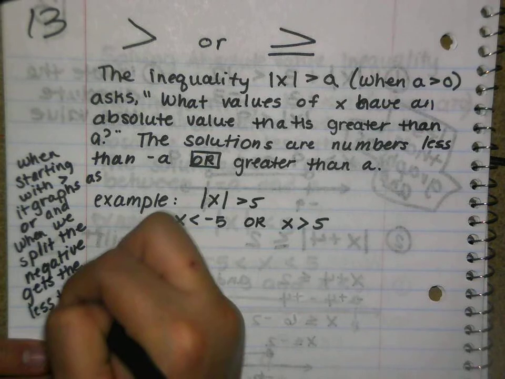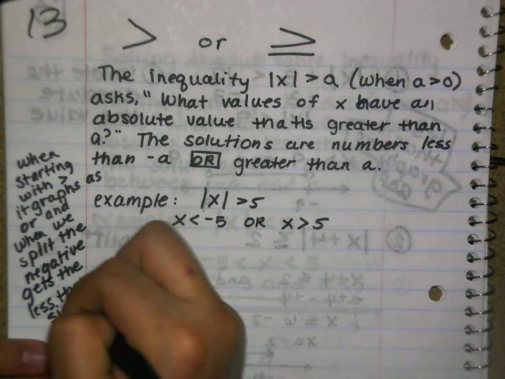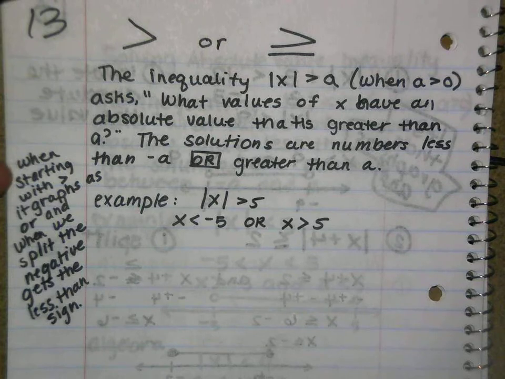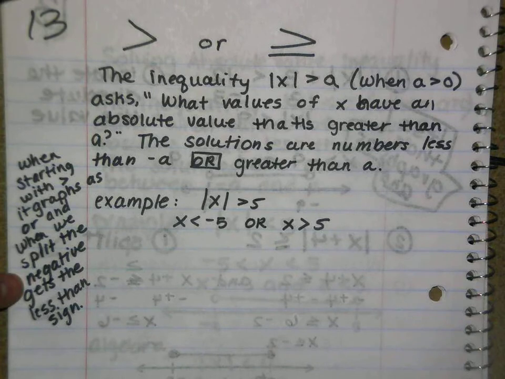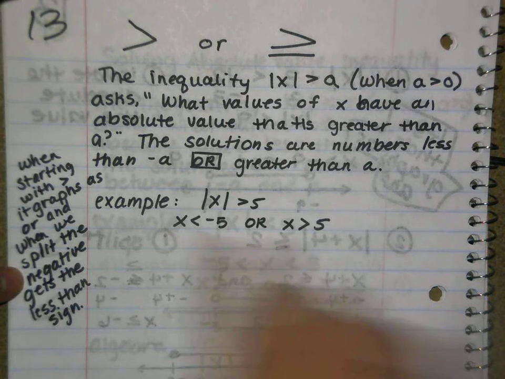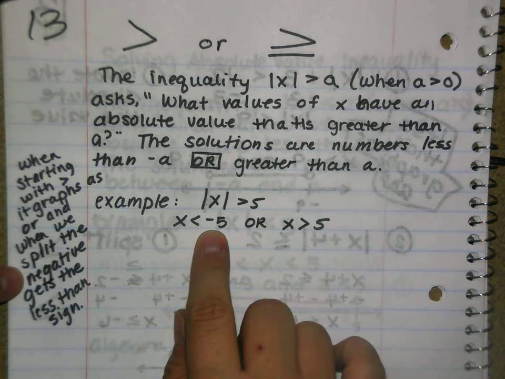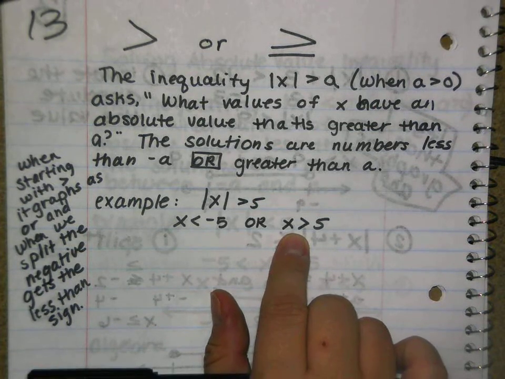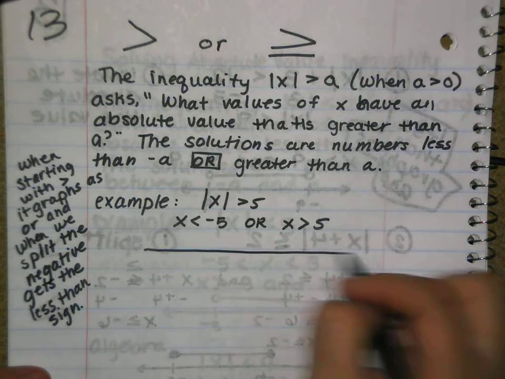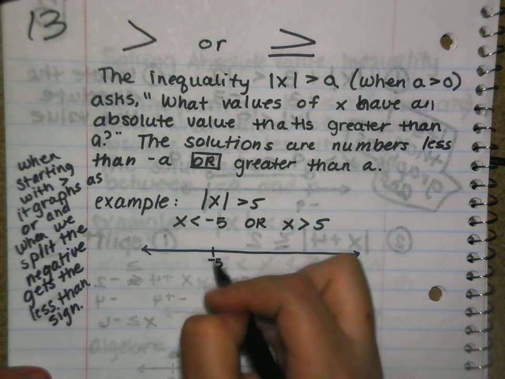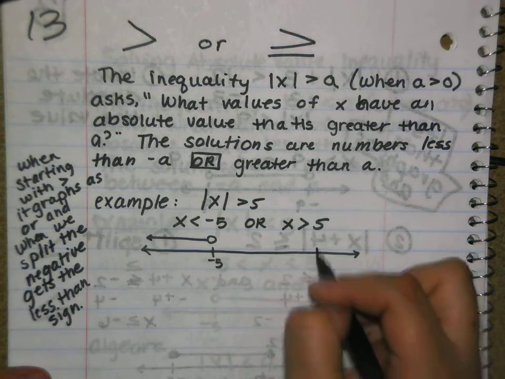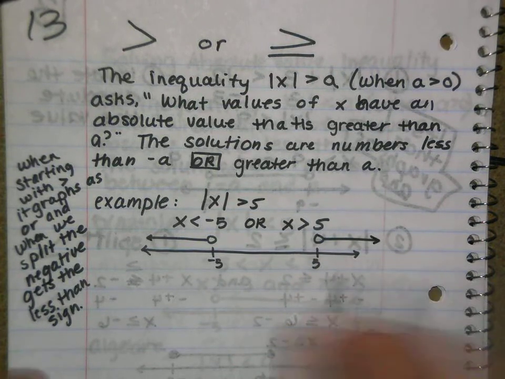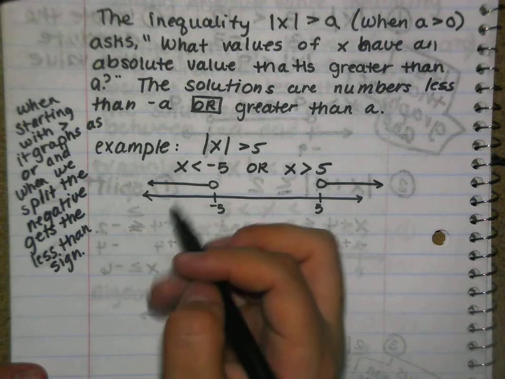Okay, so when we start with the greater than, it graphs as an or, and when we split it to solve, like we did here, the negative number gets the less than sign. The positive number continues to keep its greater than sign. Okay? And when we graph it, then we're going to have negative 5 open circle this way and positive 5 open circle that way. This is an or situation. Okay? Let's look at some examples. Oh, sorry. Let's do algebraically first.